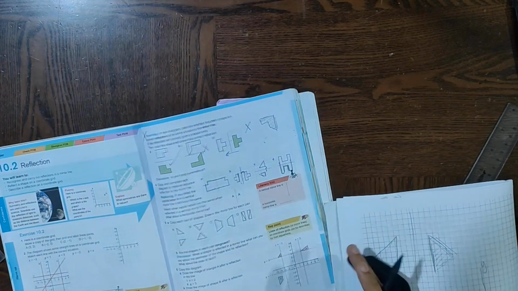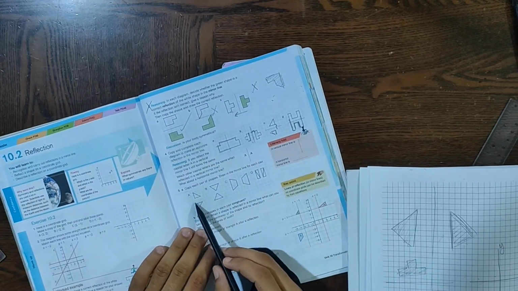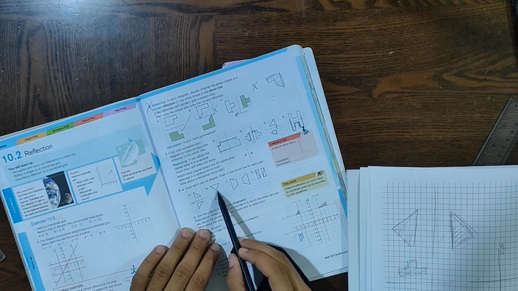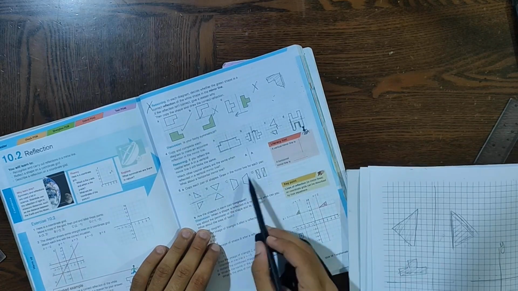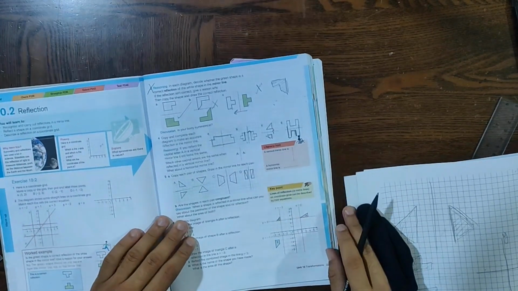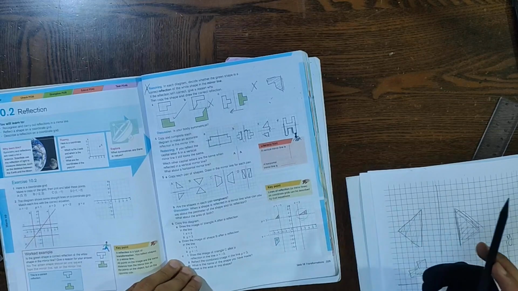All right, so now here in this question, they want the mirror line. The mirror line is between these two shapes, so it's gonna be here. Even if I have only one box, I do it right in the middle. This one's gonna be right in the middle. All right, now they ask us to, I'm gonna do A here as an example.